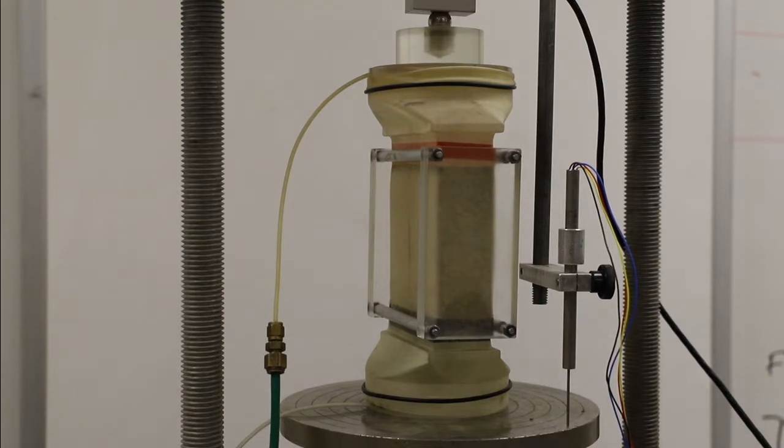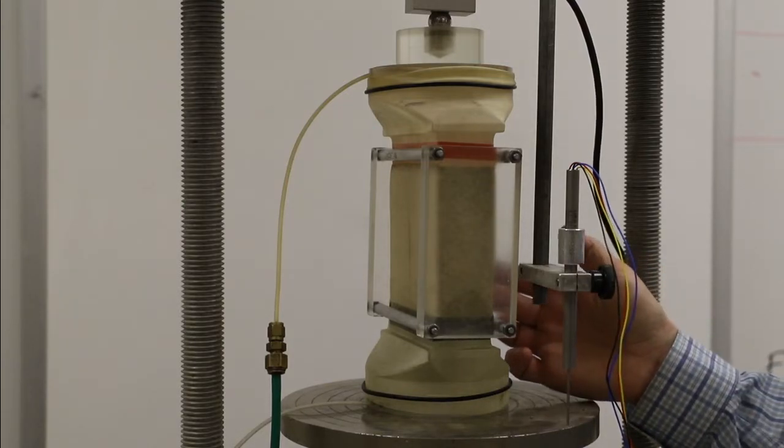We haven't gone that far yet, and yet I believe we have localization occurring. There's a failure plane developing already. Of course, it's on the side where you can't see it.